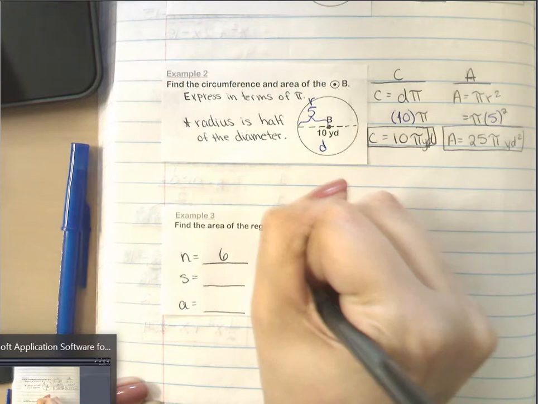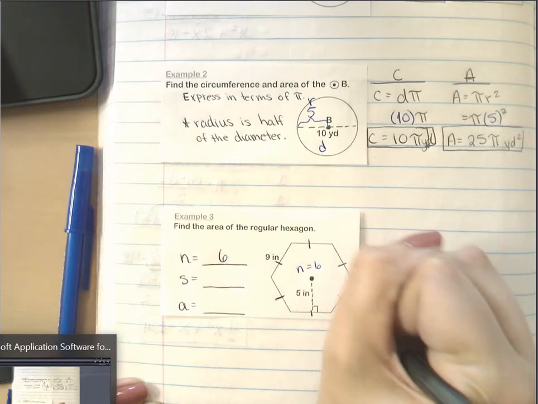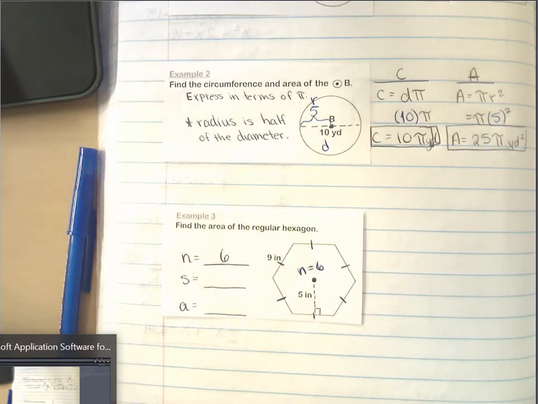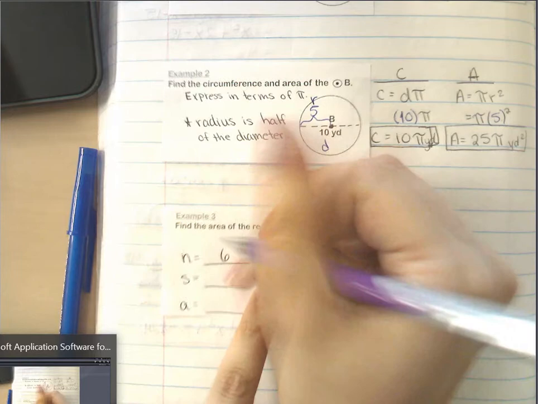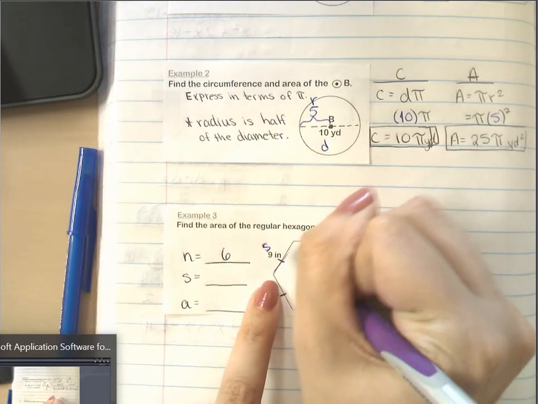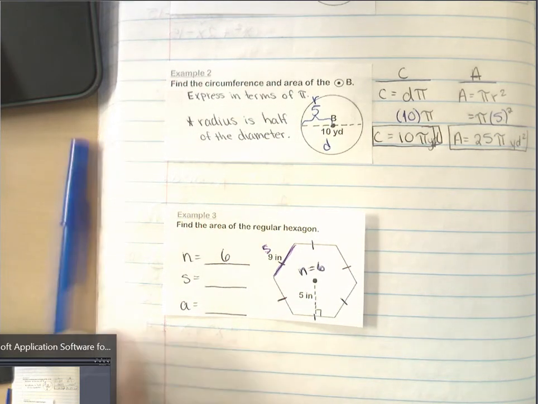Okay, S is the side length, and that is given to me. The side length is 9. So this is S, side length. This side right here, that would be 9.